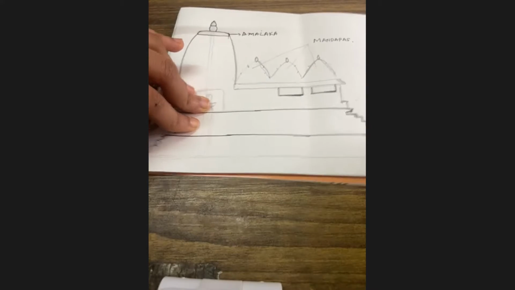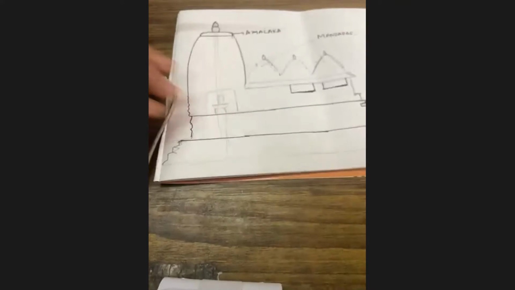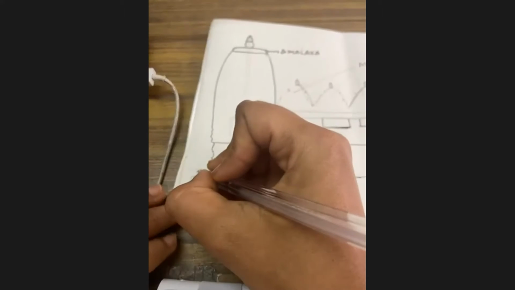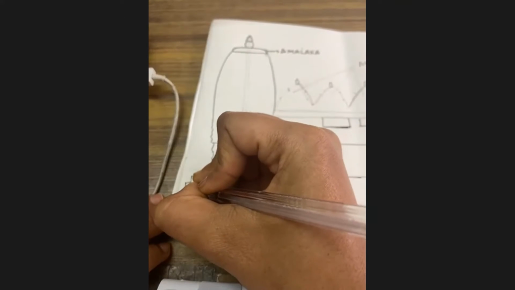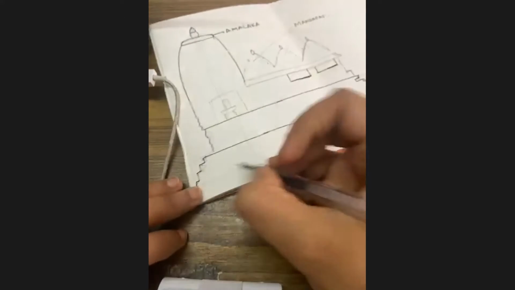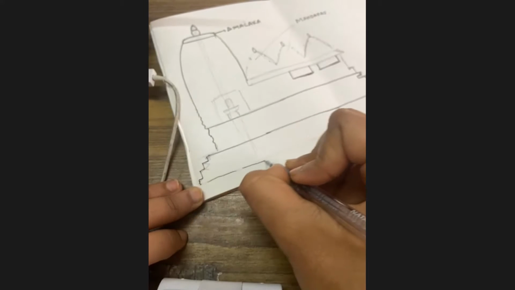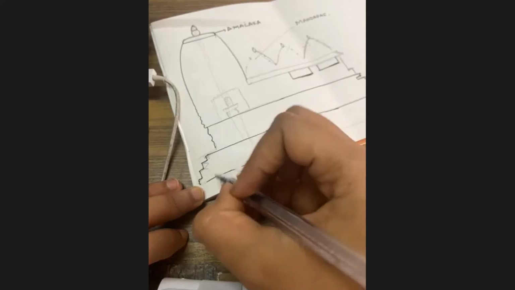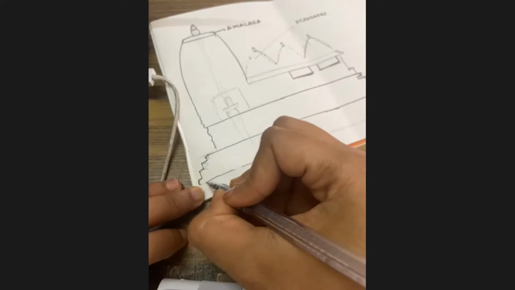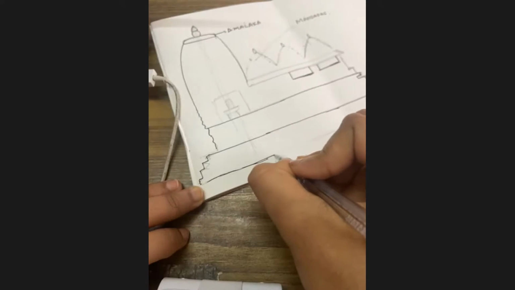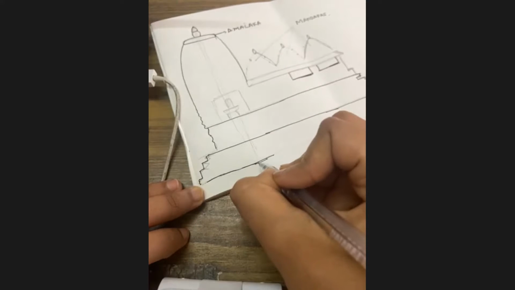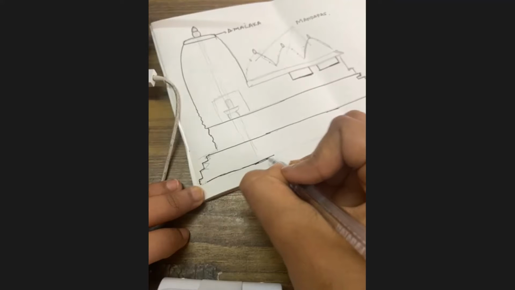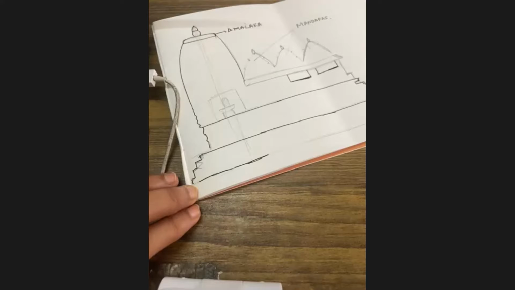Ma'am, can I go a little bit left? I could not see one part. Because it's not yet completed, dear. You have to wait. Okay, and ma'am, I'm also trying with you.